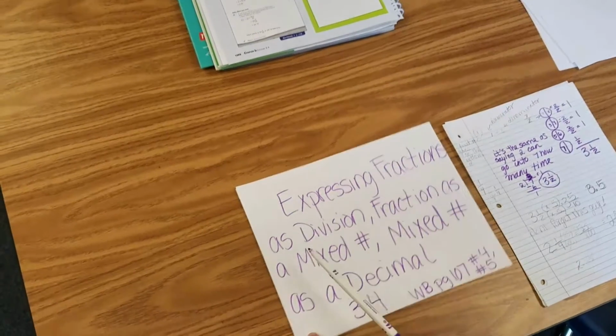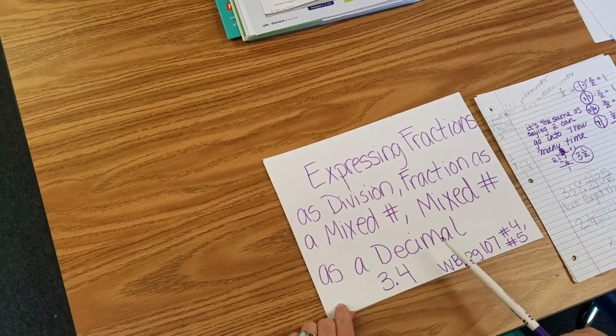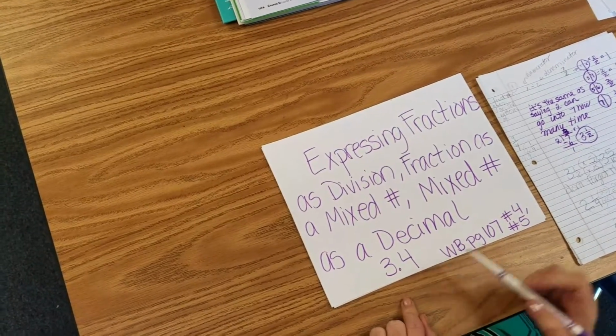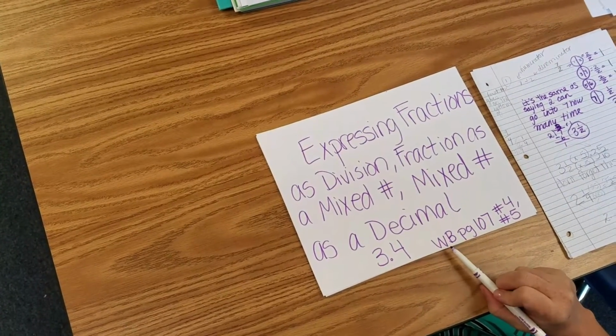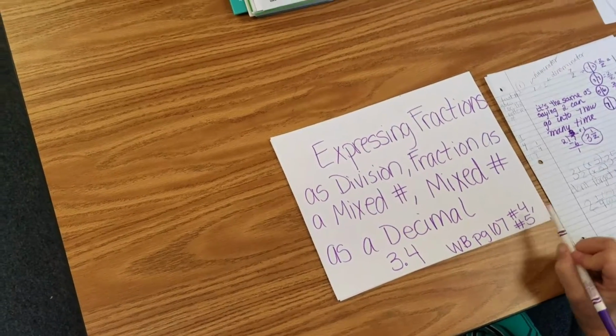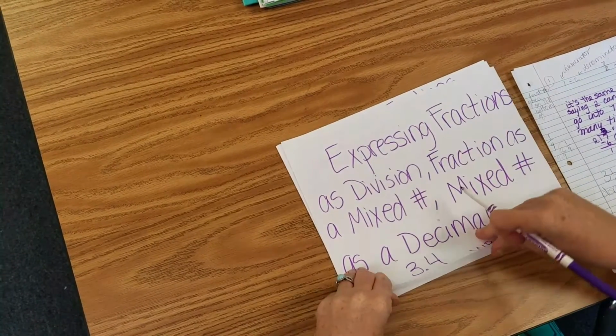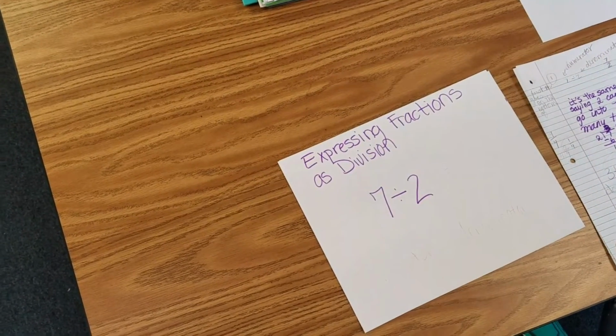Today we're expressing fractions as division, fractions as mixed numbers, and mixed numbers as decimals. This is 3.4, and this was workbook page 107. We're going to be looking at problems 4 and 5 because they have us do all of these things. So first, let's look at expressing fractions as division.